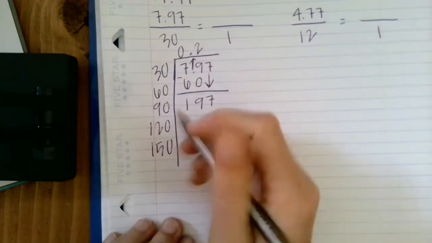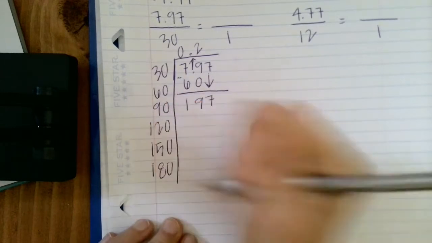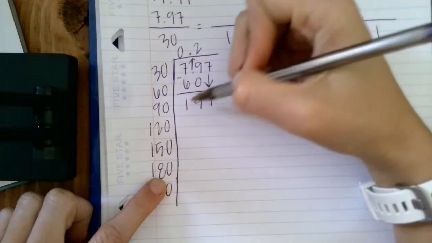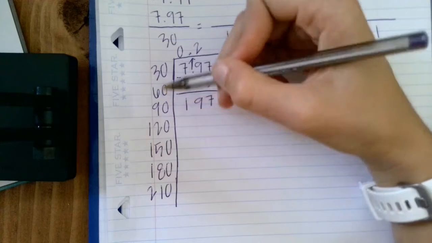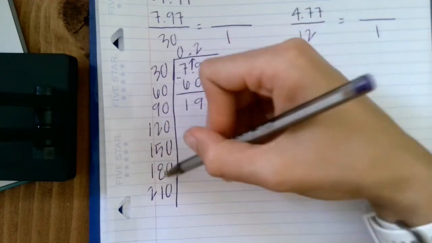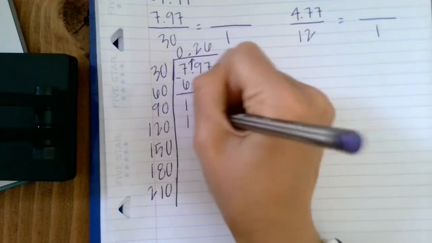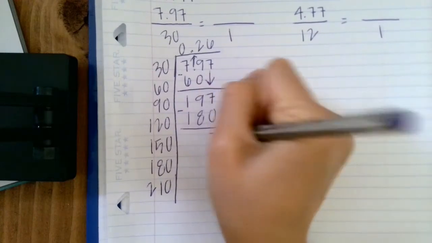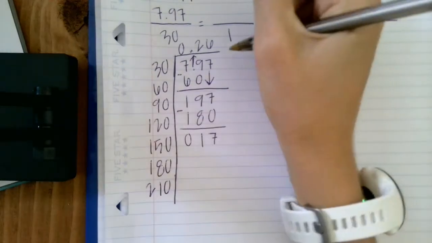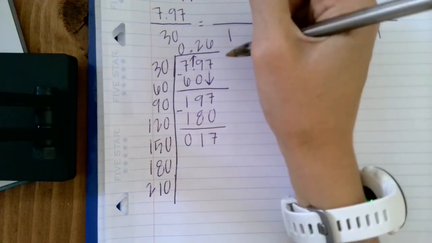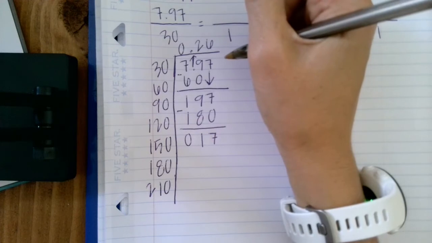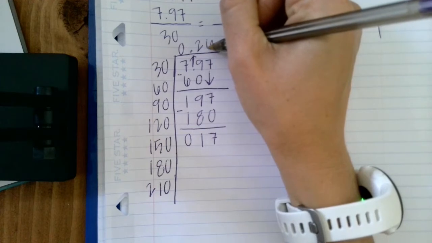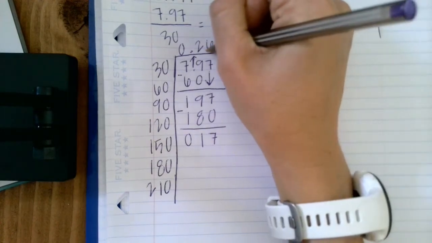And it looks like I didn't go enough, so I'm just going to go a couple more, figuring out what the next closest is, and it looks like it's 180. So that means 30 goes into 197, 1, 2, 3, 4, 5, 6 times. So 6 times 30 is 180. I'm then going to subtract. I'm left with 17. Because I'm working with money, money is always, always, always extended 2 place values to the right of the decimal. So going out to the hundredths place.